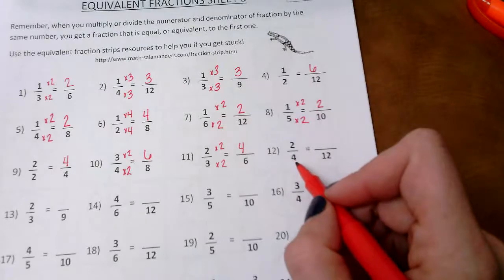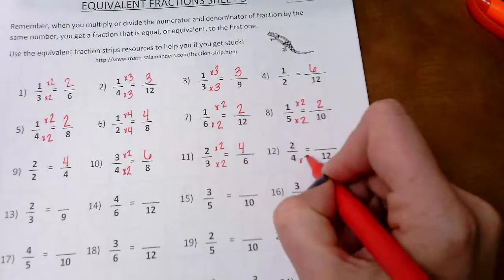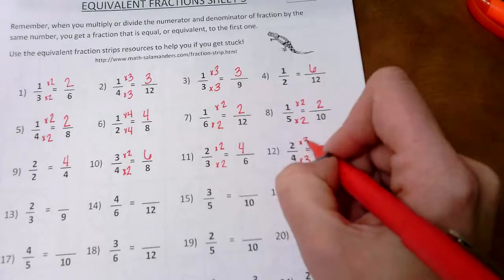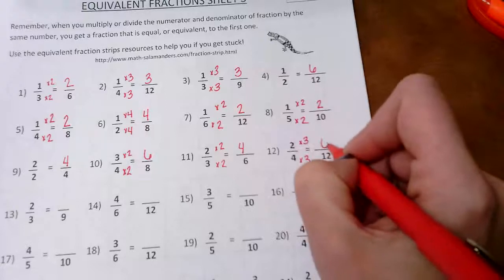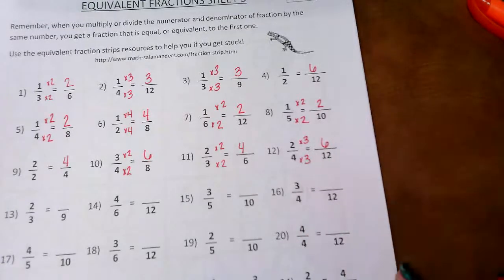Number 12, 2/4 equals how many 12ths? Well, to get from 4 to 12, I multiply by 3. If I'm multiplying the bottom by 3, then I need to multiply the top by 3. And 2 times 3 is 6. And 2/4 is a half, and 6/12 is a half. So I could do a little double check on that one too.